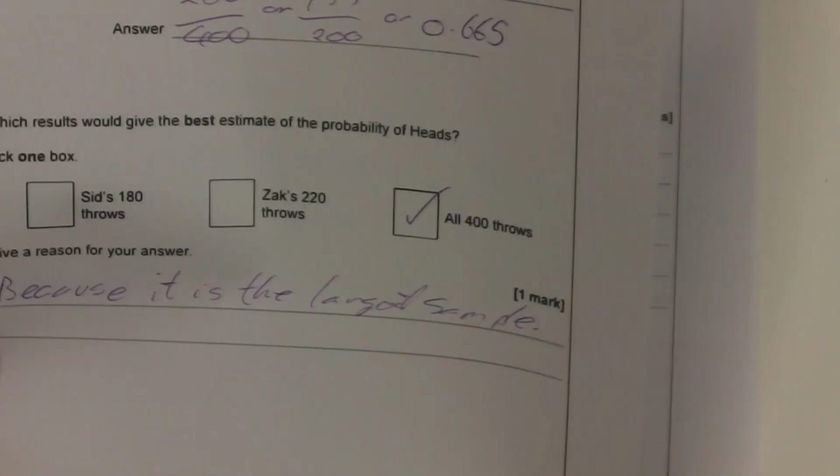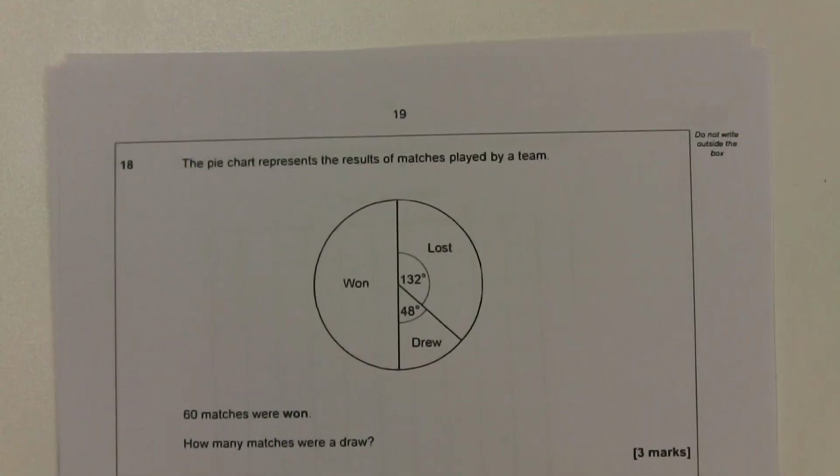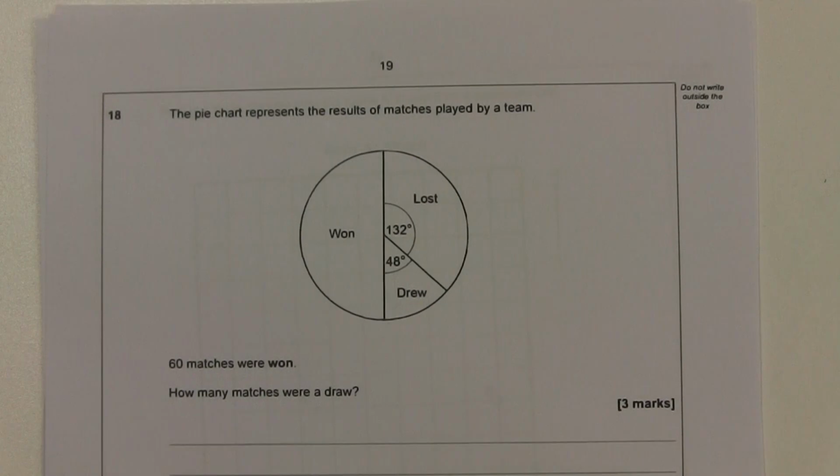That's question 17 done. And we can move on. So a little bit to do with pie charts now.